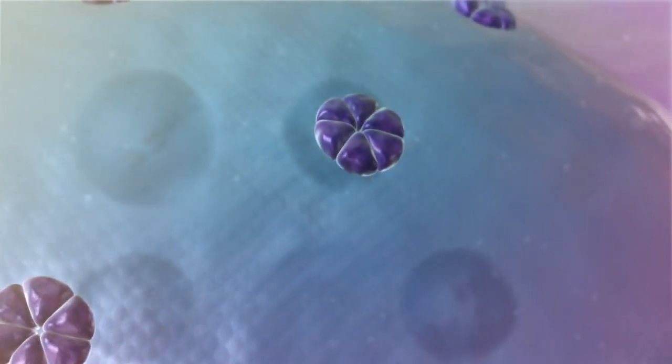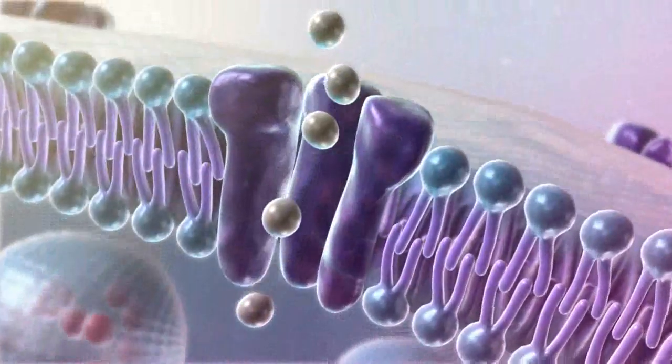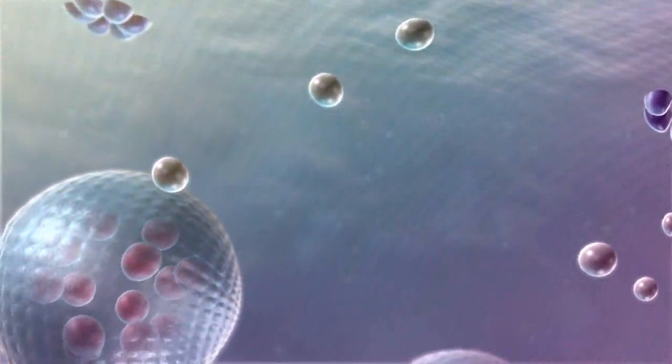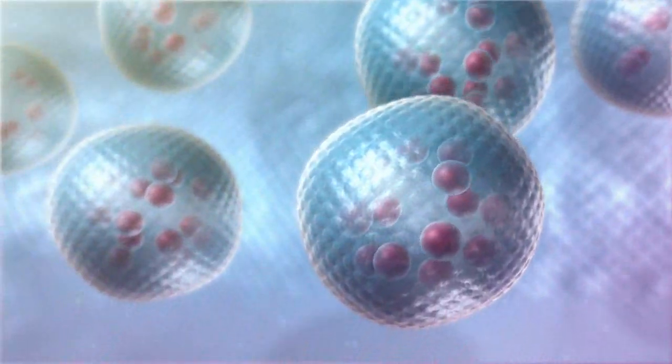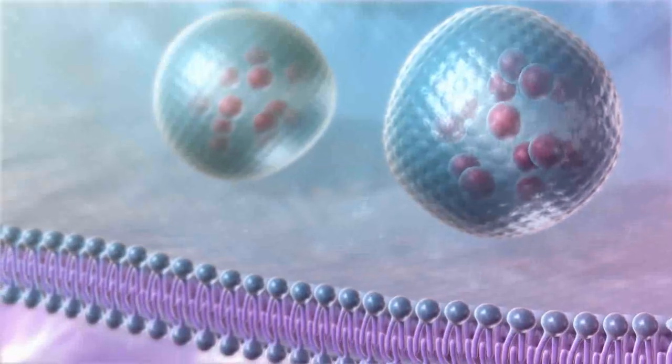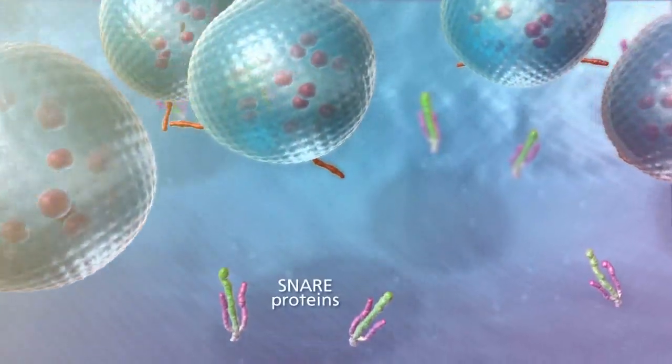Initially, membrane depolarization activates voltage-dependent calcium channels, effecting an influx of calcium into the nerve terminal, which in turn causes synaptic vesicles to fuse with the plasma membrane. Critical to this fusion is the role of the SNARE proteins, which mediate this event.